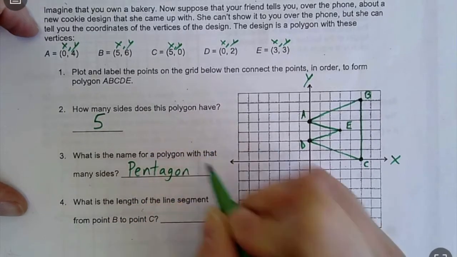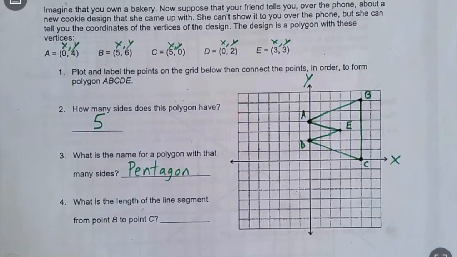Pentagon has 5 sides. The reason I remember hexagon has an X in it, and 6 has an X in it. So pentagon's 5, hexagon is 6. What is the length of line segment from point B to C?